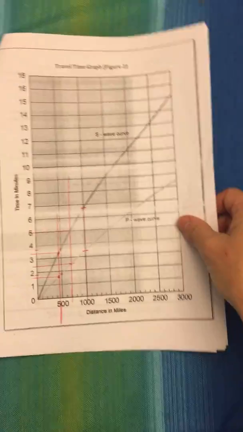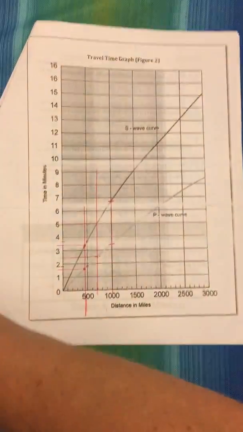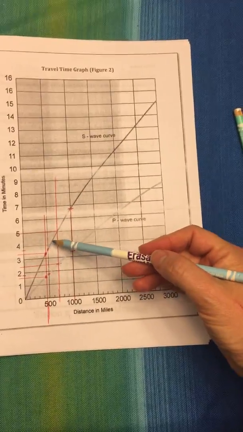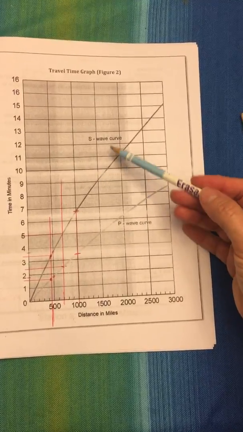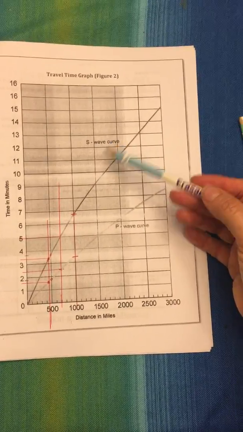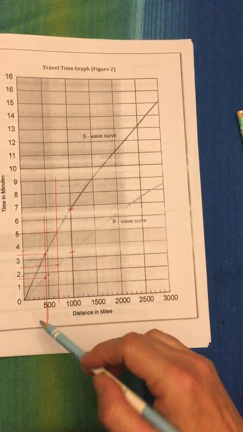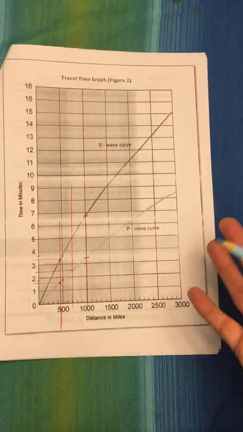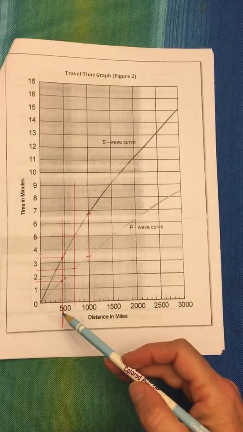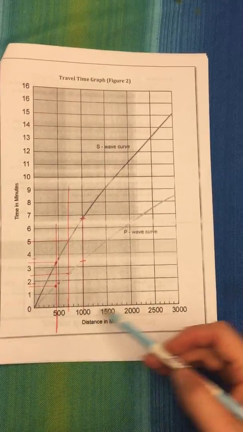Okay, so here's figure 2. And what you should notice first is that you have two curves drawn on this figure. The first curve on the top is the S wave curve. These are the times plotted in minutes that the S wave arrives at a given monitoring station from different distances.